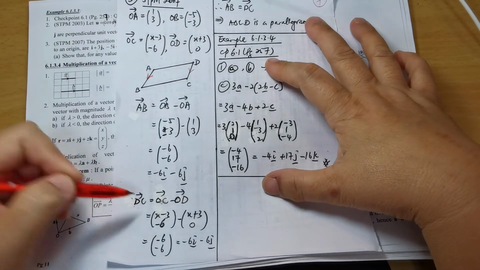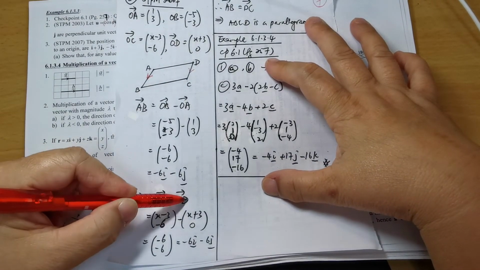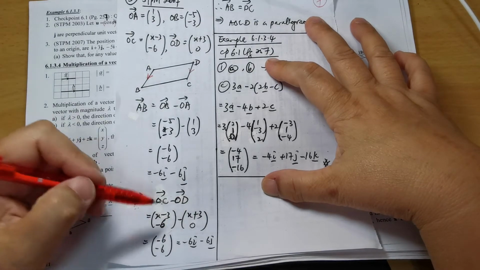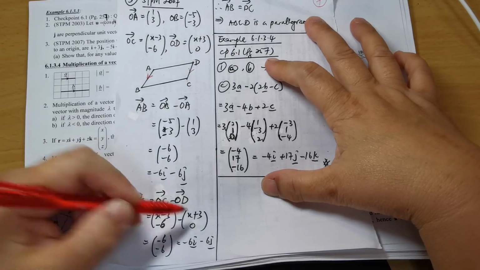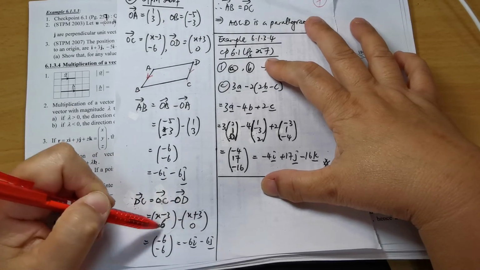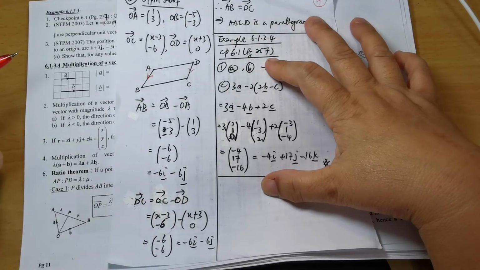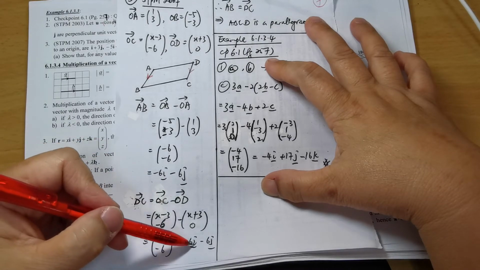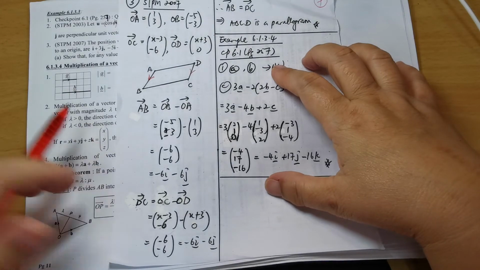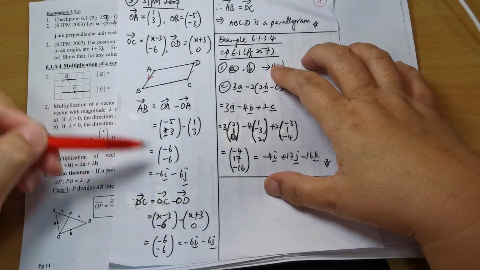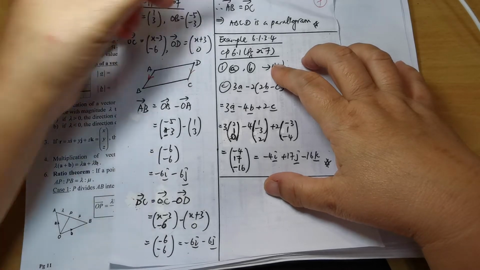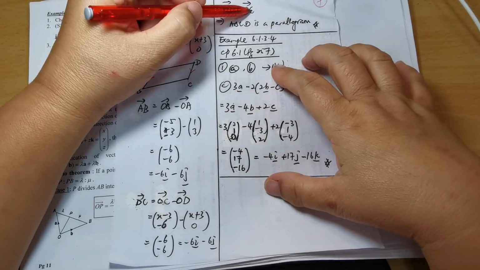So vector DC is OC minus OD. This is OC, this is OD. Okay? So you see X minus X, no more. So -3, -3, -6. -6 minus 0, -6. So DC is -6I minus 6J. Alright? So from here you compare. AB is this one. DC is this one. Same, right? Therefore, AB is the same as DC.